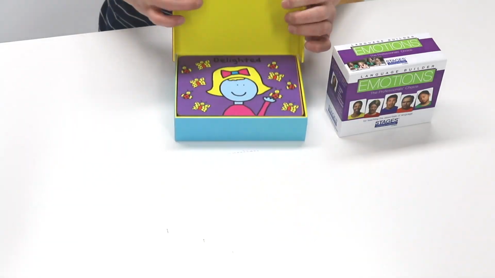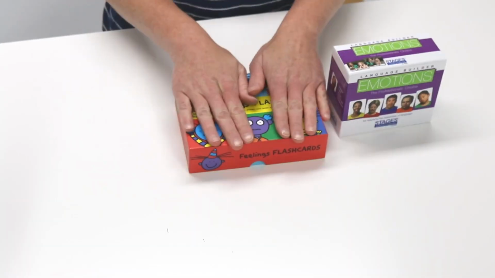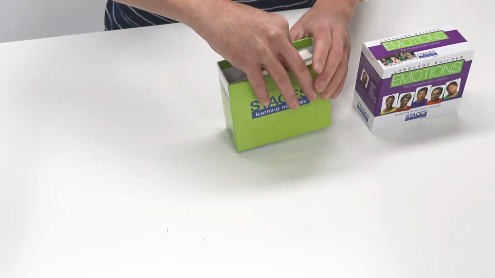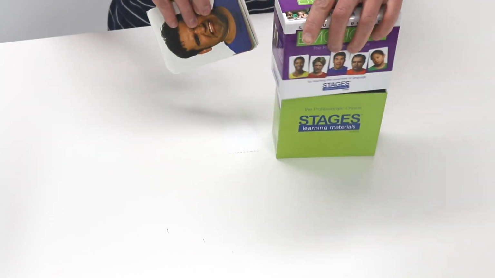Let's take a look at emotions by Stages. Now, whereas the feelings flashcards that we've looked at have a picture on both sides with the emotion for you to label and talk about, Stages has gone a whole step further to give you some of the tools you'll need to go more in depth in discussing these emotions.